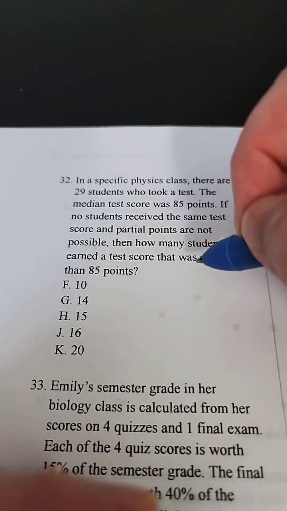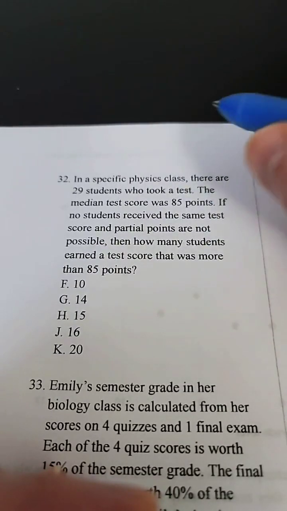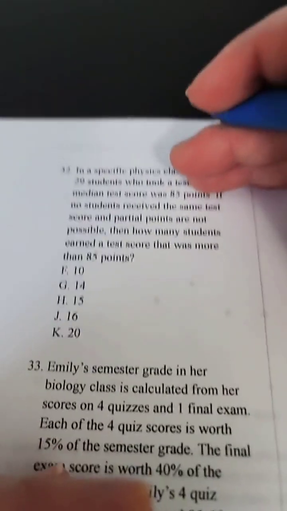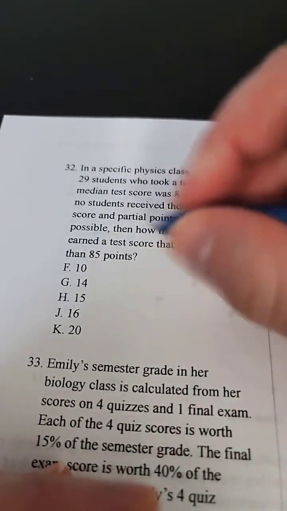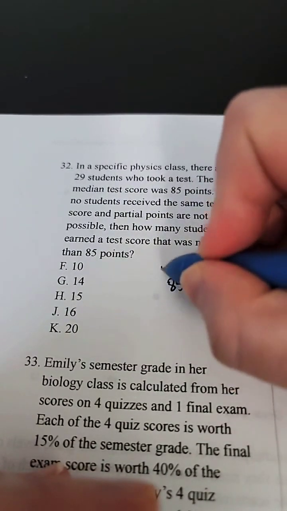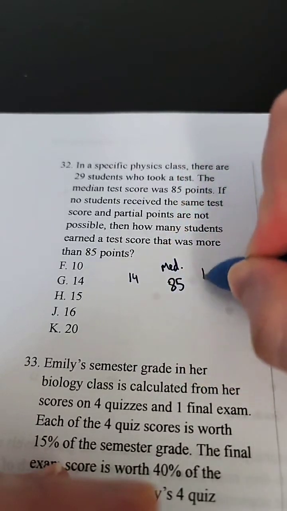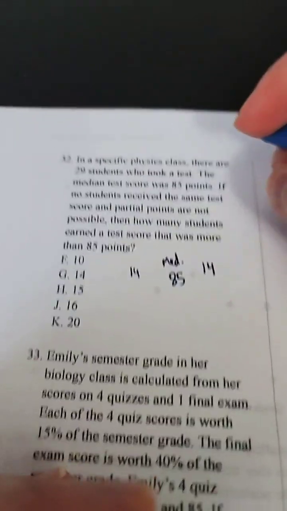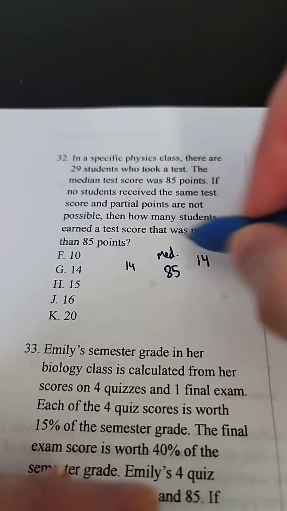Okay, so let's think about how we would think about that. 85 points is the median. There's 29 students who took a test. If I think about 29 students in a line, because median is the middle number, that means that the person that scored 85 is in the middle of the line. So this is the middle, and then there's going to be 14 students over here, 14 students over here in the line. And then it's asking how many students earned a test score that was more than 85 points.